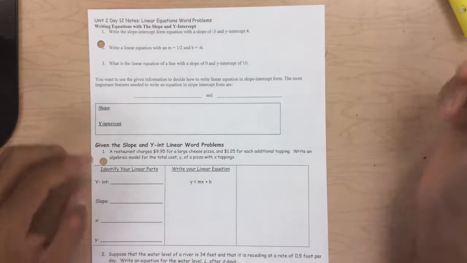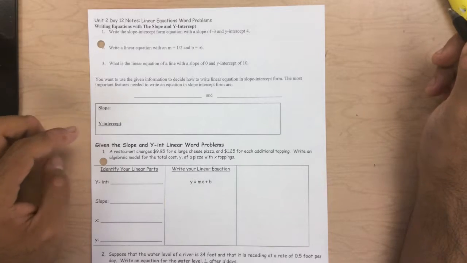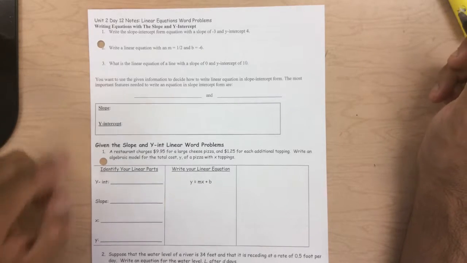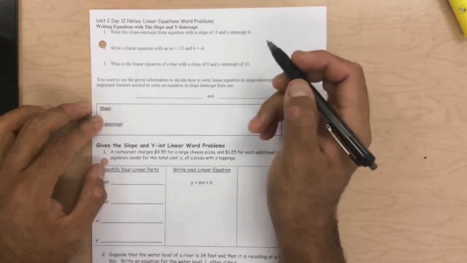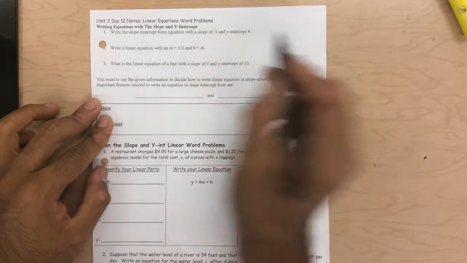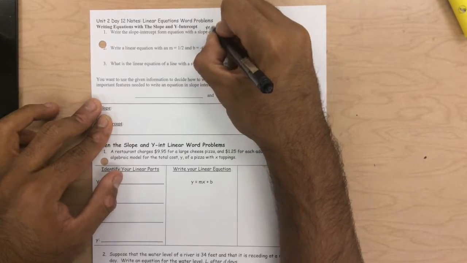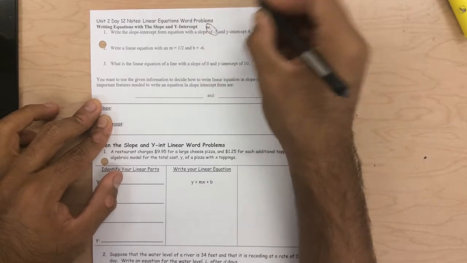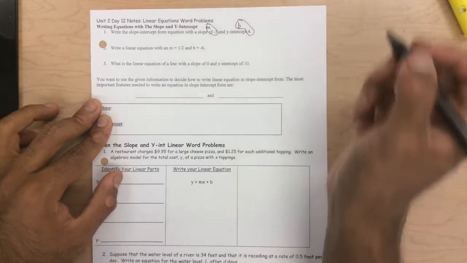Okay, so today we're going to do Unit 2, Day 12 notes, which is writing linear equations for word problems. To begin with, let's write linear equations if we're given the slope and the y-intercept. Number one, write the slope-intercept form equation with a slope of -3 and a y-intercept of 4. Well, we know that the m is -3 and the letter b is 4.